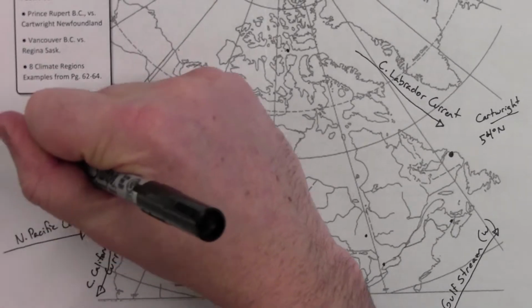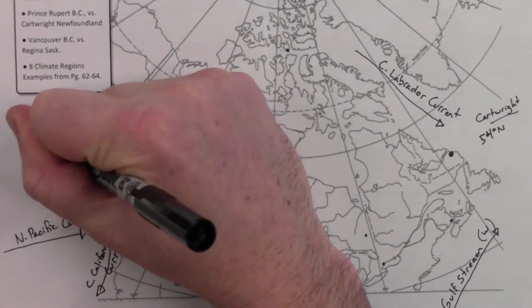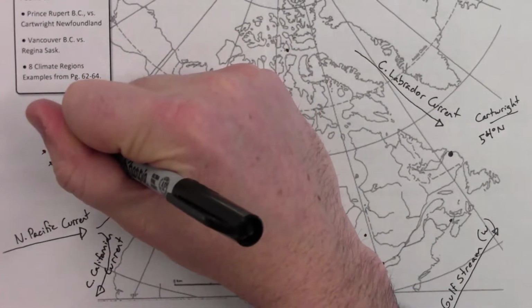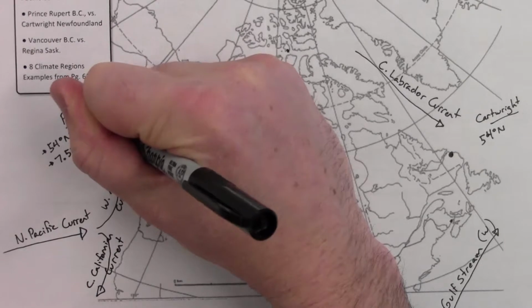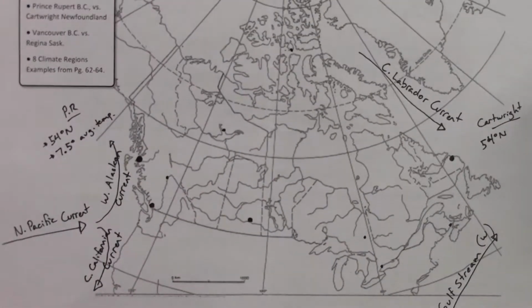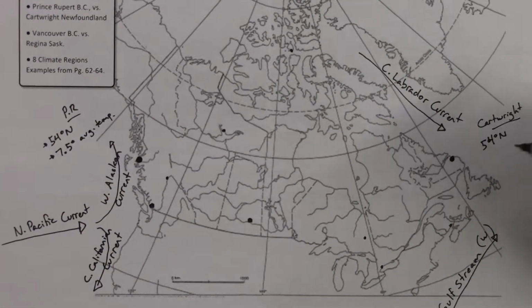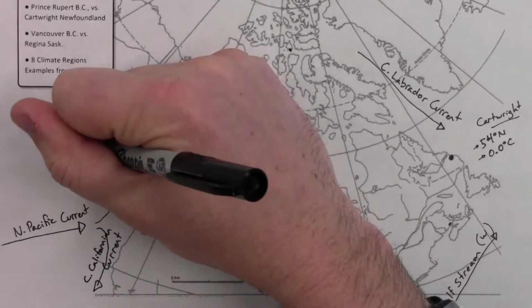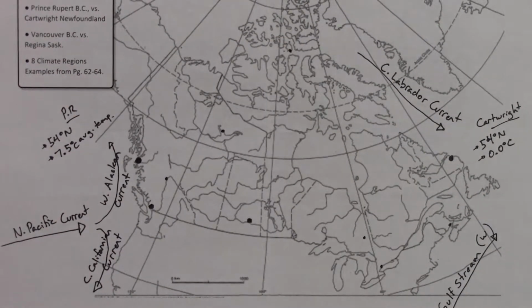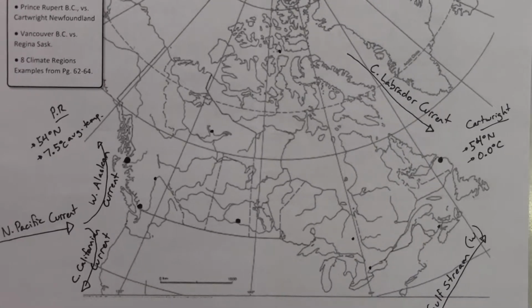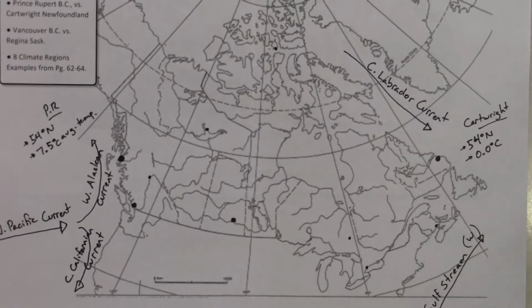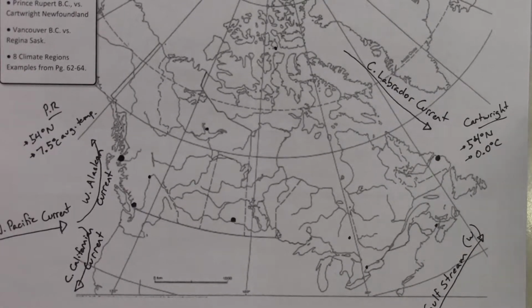So if they're both at 54 degrees latitude, Prince Rupert has an average temperature of 7.5 degrees. Take all 12 months, put them all together, and you get a mean average of 7.5 degrees, whereas Cartwright has an average temperature of 0 degrees. And this would be Celsius. So how the heck, with the same latitude and all the rest, do you have very different average temperatures for two places that should, in theory, have very similar climates?